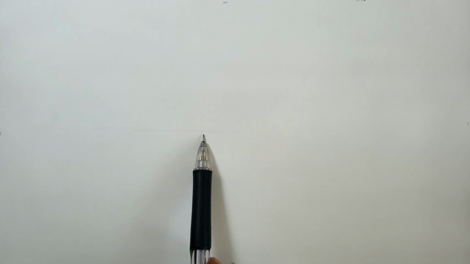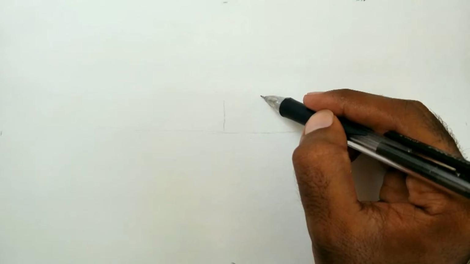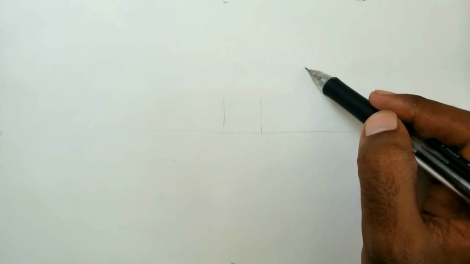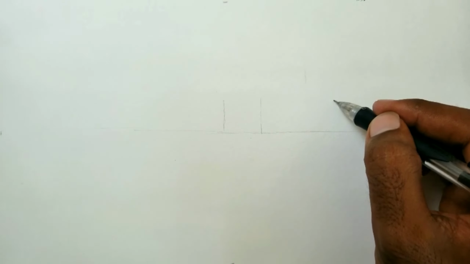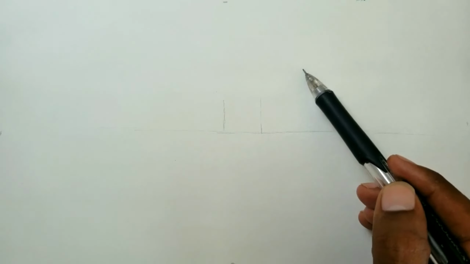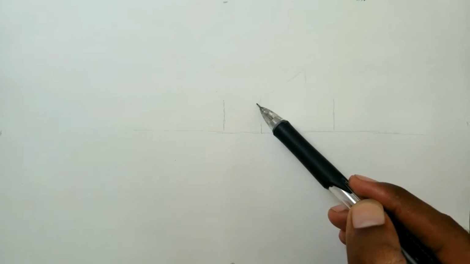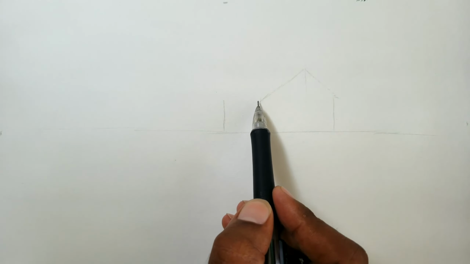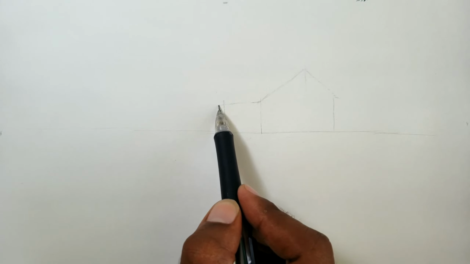Today we will make a landscape, a simple landscape, but I hope it will be interesting for all. So first of all, I am sketching, just for getting the idea about the basic outline of this drawing.